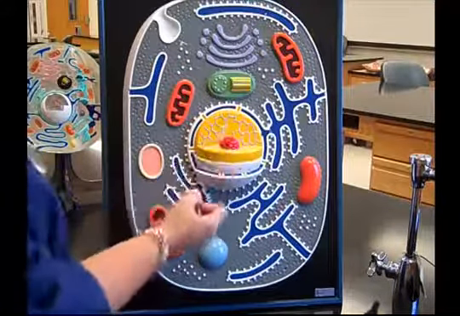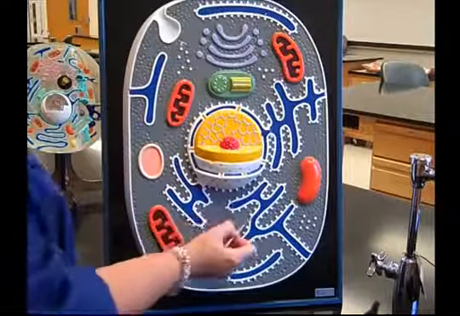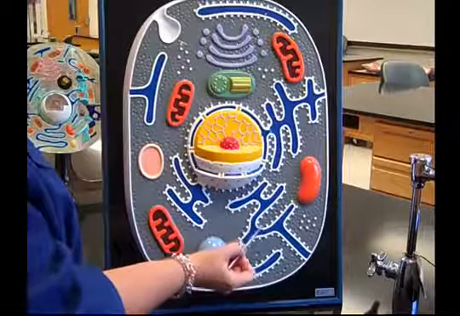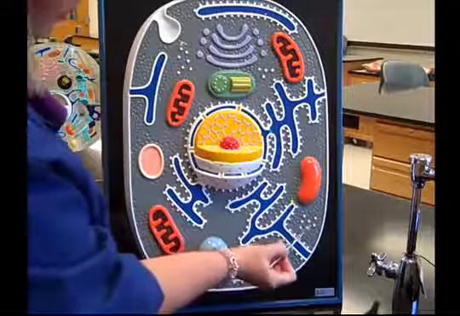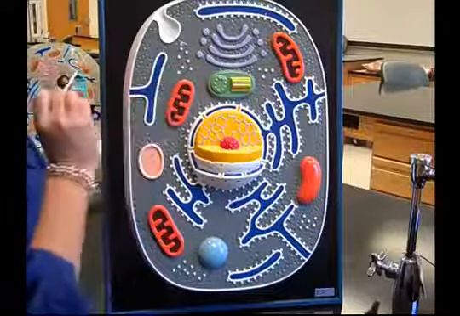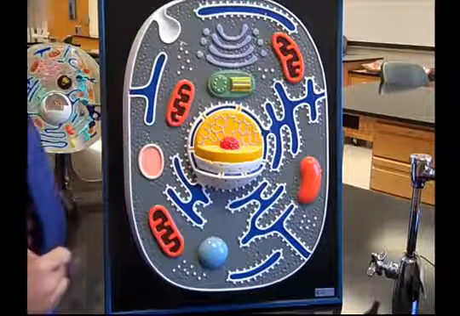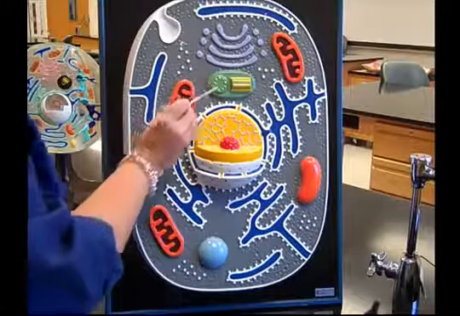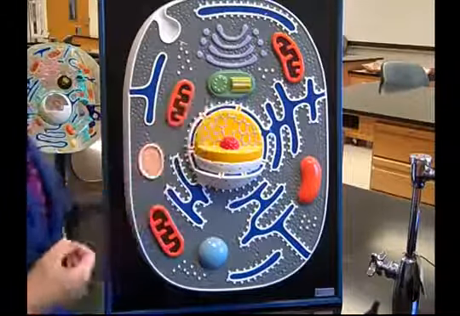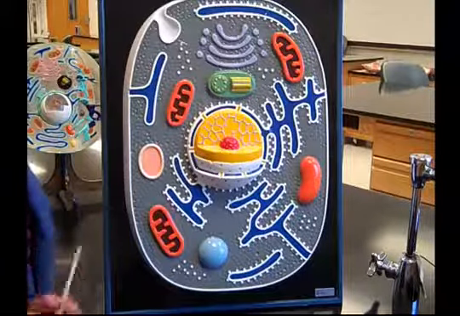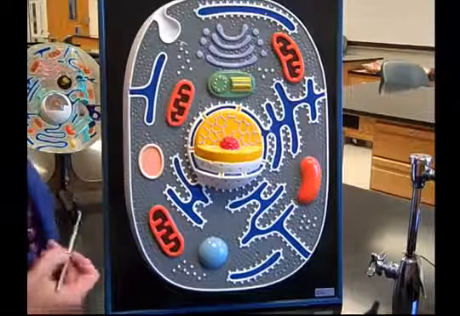On the outside of the nucleus we see rough ER. We know it's rough because it has all of the ribosomes. Some of those ribosomes are free-floating throughout the cell. If we don't have ribosomes associated with the membrane, that's smooth ER. Next to the nucleus, we have the centrioles, once again always paired, always at right angles, always close to the nucleus. Those are used in cell division.